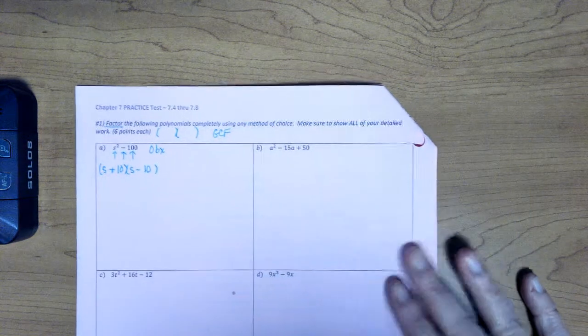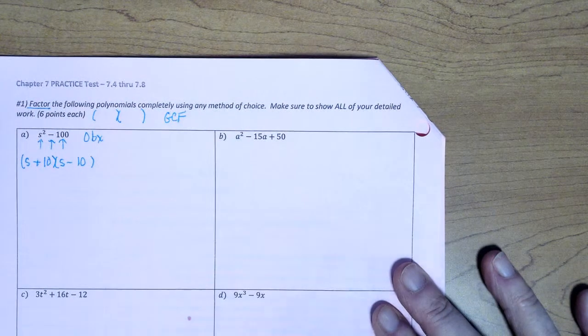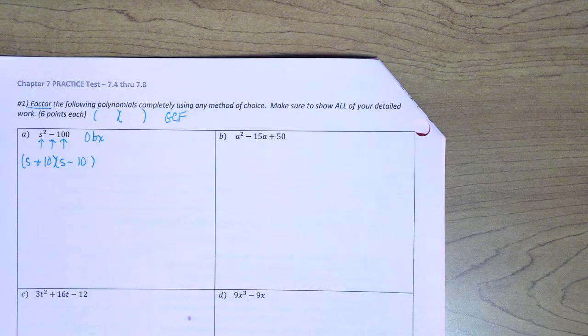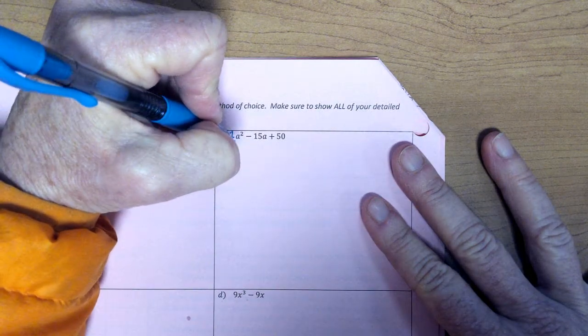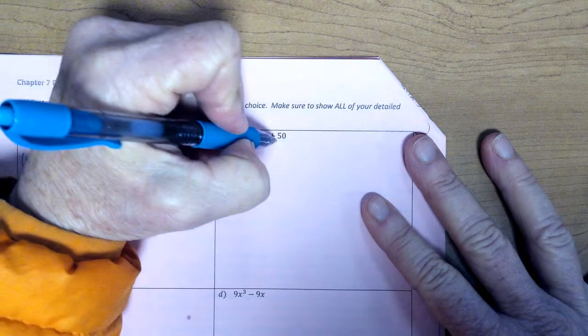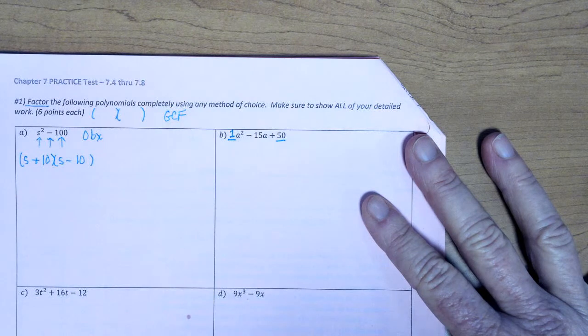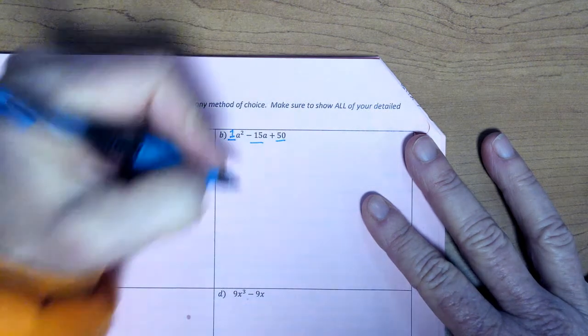Moving on to letter B, you're going to notice that, again, I've got a squared minus 15a plus 50. The very first thing I'm noticing is my coefficient on the a is a 1, which makes factoring really nice and easy. So now I'm looking for factors of 50 that are going to add to negative 15.